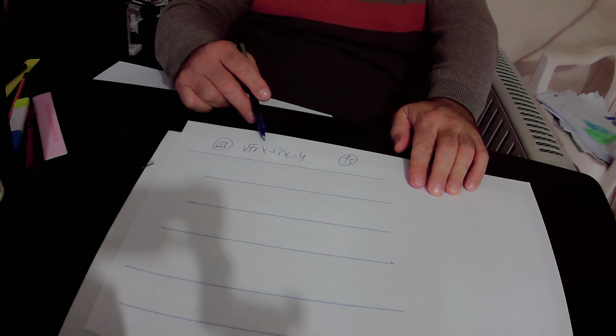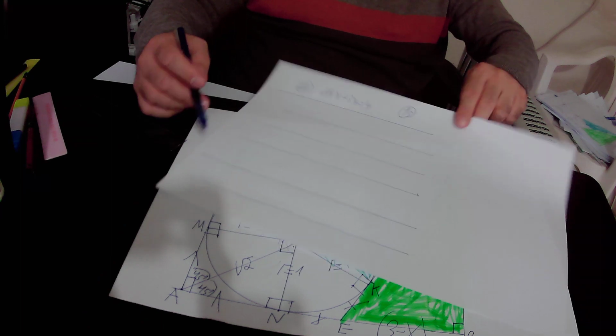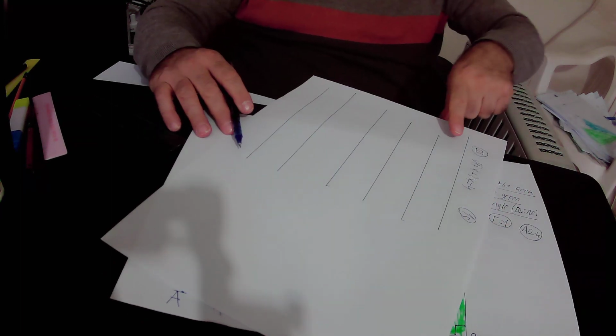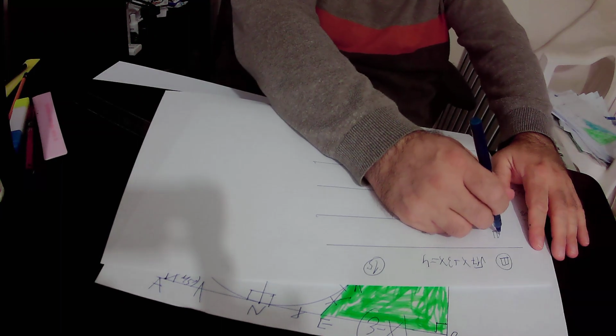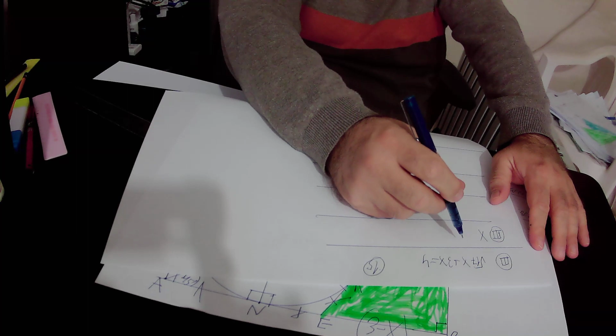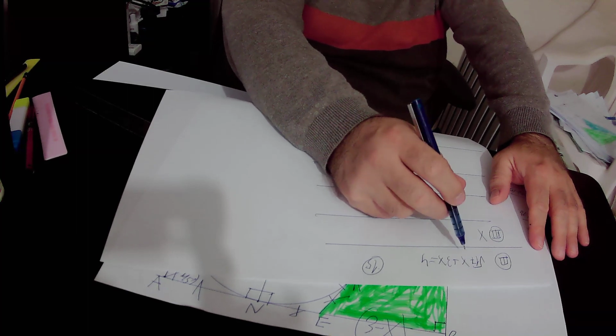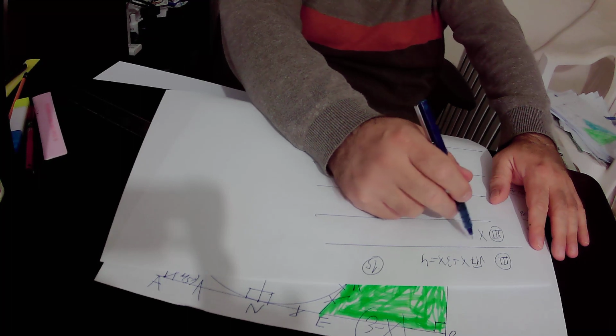Here we will take out a common factor from those two expressions, and we will take x as a common factor, so x is a common factor. What is left from square root of 17x after we took x as a common factor from it?